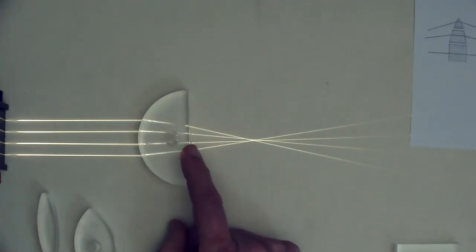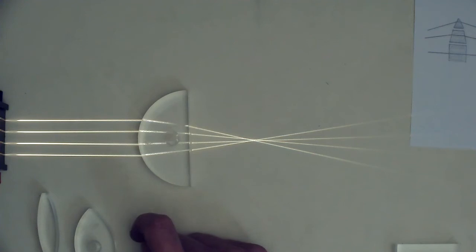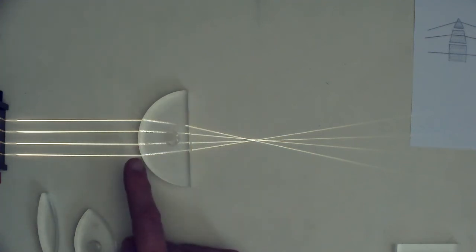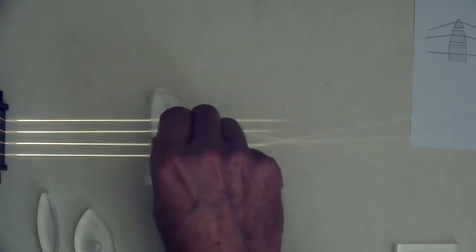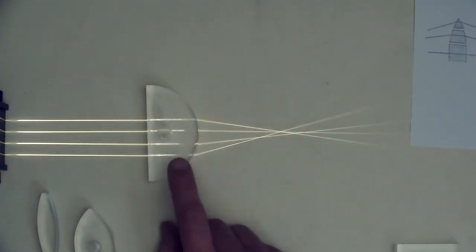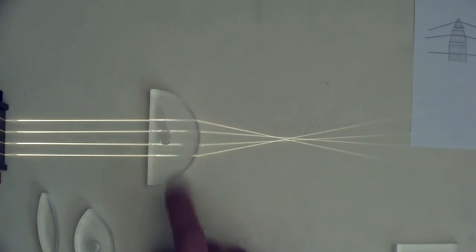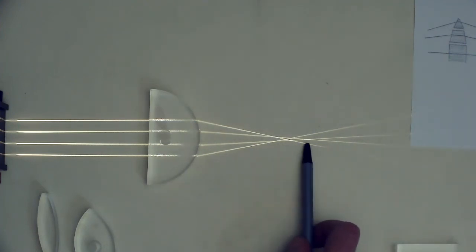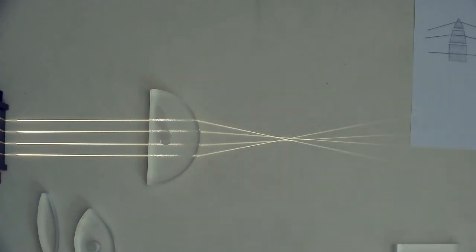Even though one side is straight and the other side is curved, this would be a little bit like a plano convex lens. And you can actually turn this around and use it the other way. And it also works, but you do notice again it doesn't work as well. There's a big discrepancy between the place where the two rays focus together.